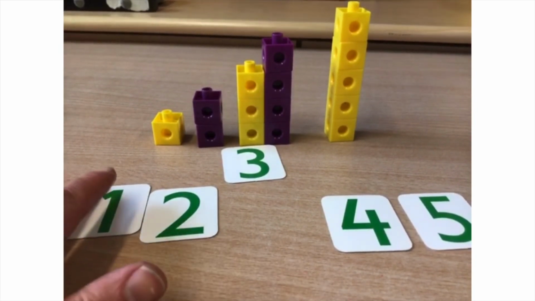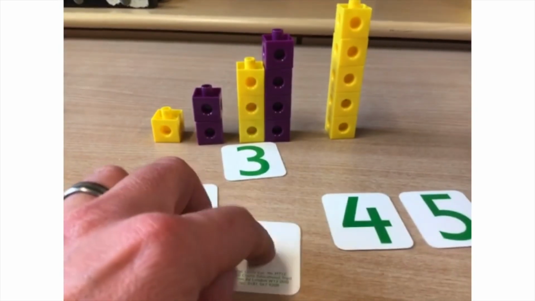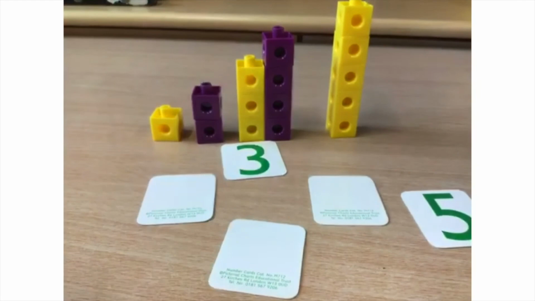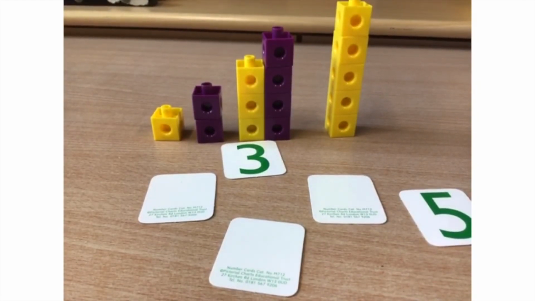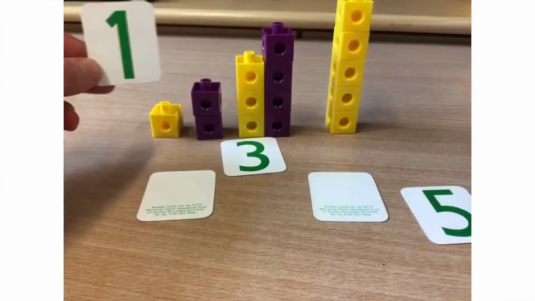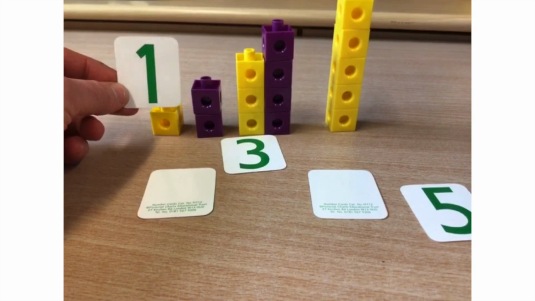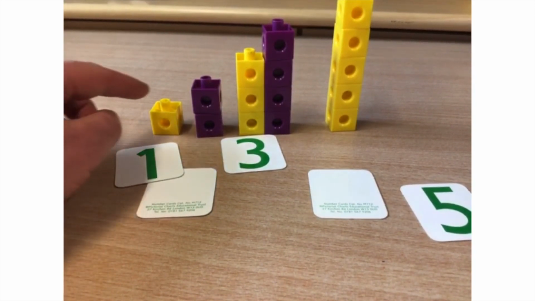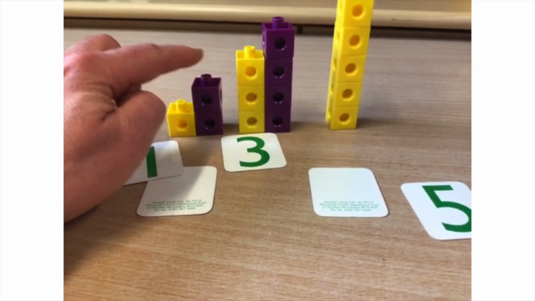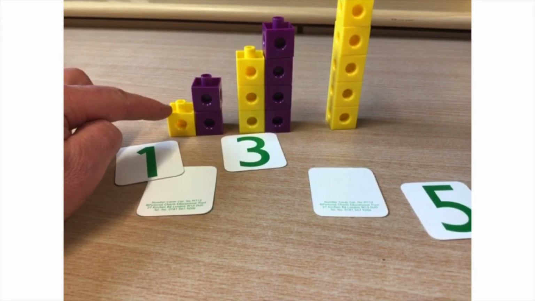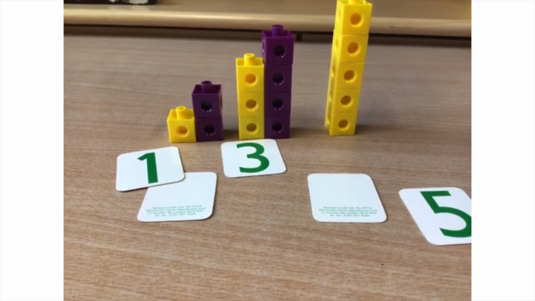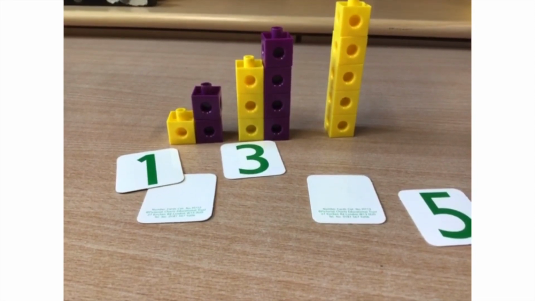So when you're playing at home, what might be nice to do is if you turn over your numeral cards so that you don't know what they say. Turn over your card. Find the matching number block. And go next door to see which one is one more. 2 is one more than 1. Okay, everybody, press pause and have a go at that activity.